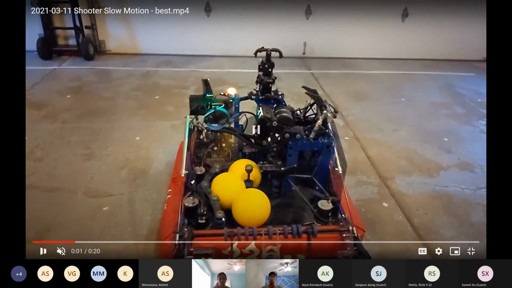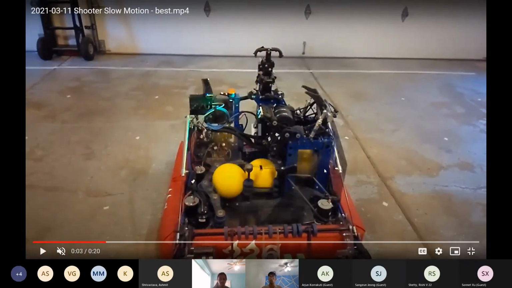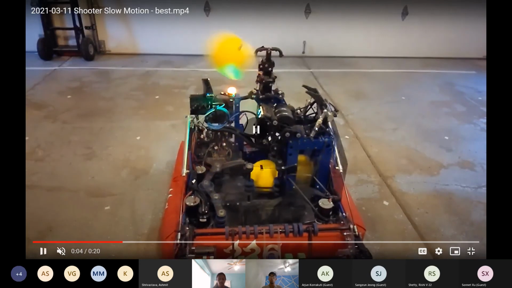Basically, they start over here, and you guys see how the wheels are in contact with the ball. As they rotate, they'll move the balls inward. They'll go up this. There's like two belts moving vertically, which will also make contact with the wall, pushing the ball upward. Because of this hood angle, they'll shoot at a certain degree, so we had to run trials in practice and see which hood angles worked for us.